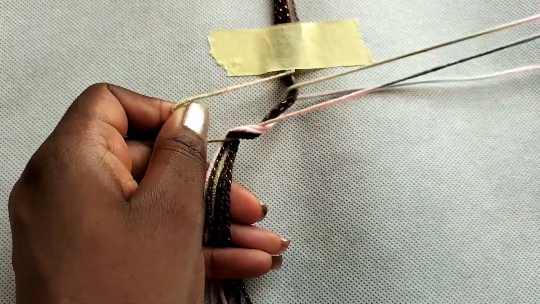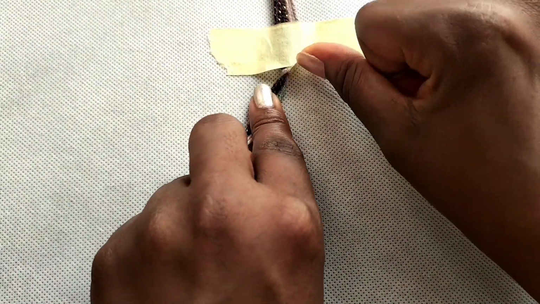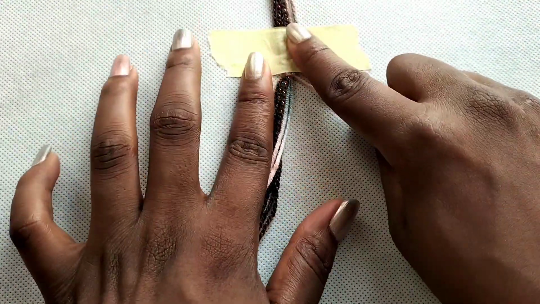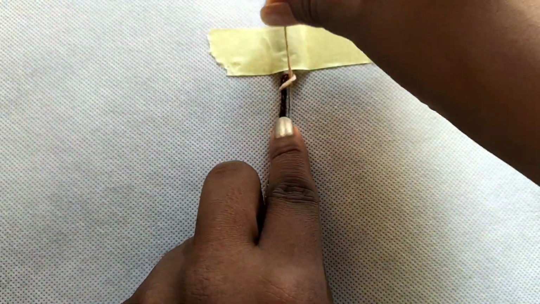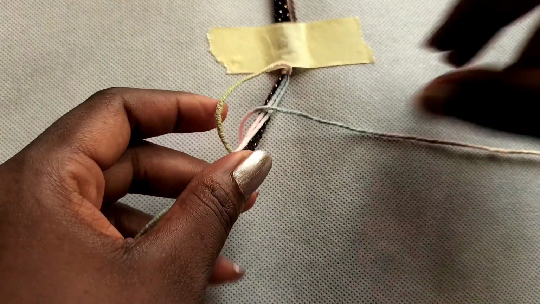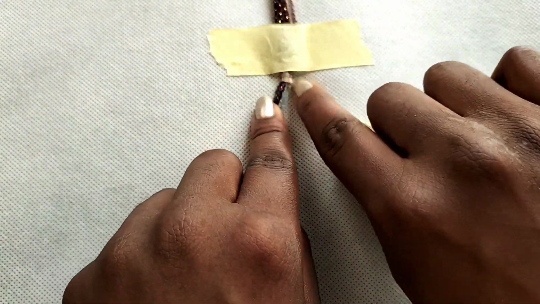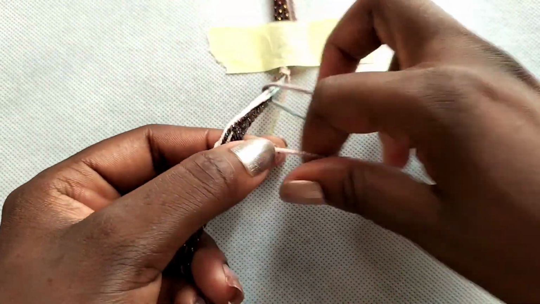So I'm going to make like half an inch of multicolored string. I'm using a lot of multicolored string. Yes, I'm in a bracelet slump, and this is bringing me out of it slowly. So like I said, half inch of multicolored string.